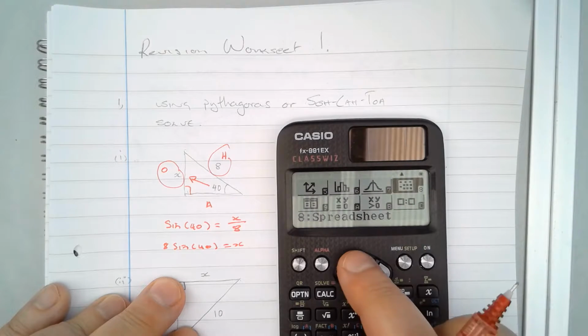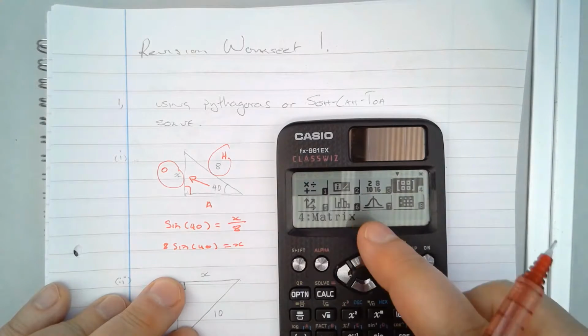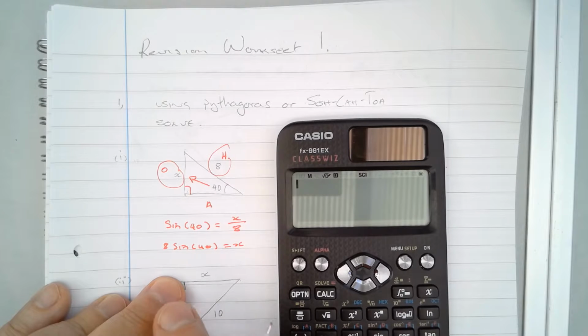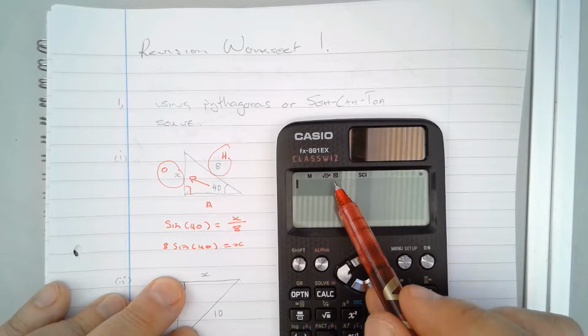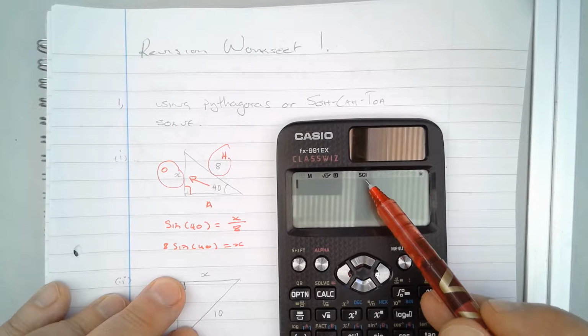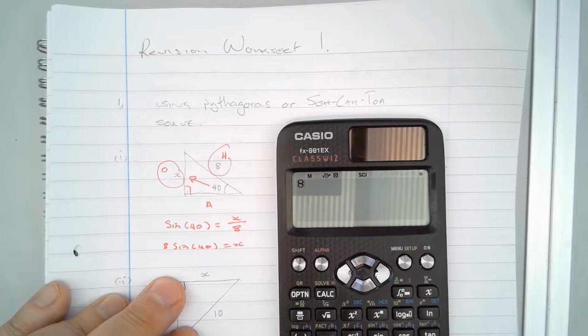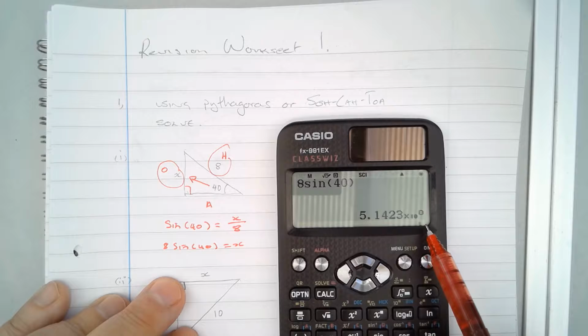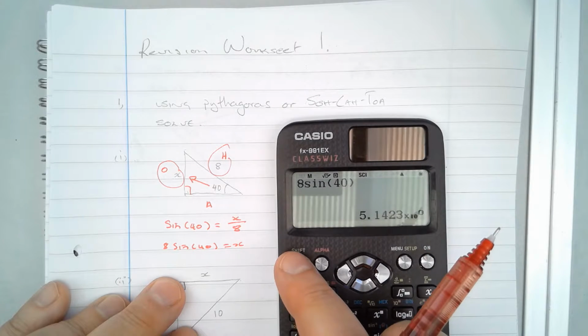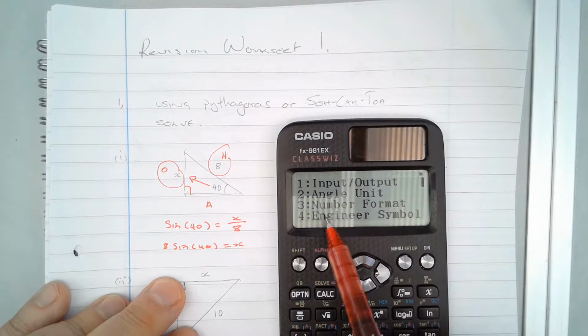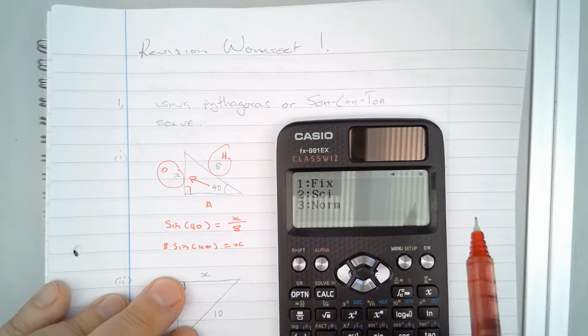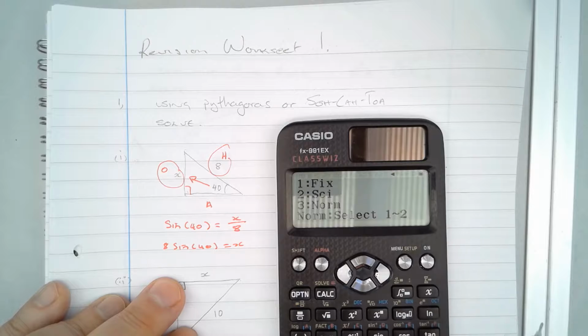When you're using these new calculators, you want menu, 1. By the way, I'm just going to check it's in degrees. Another class I was doing standard form, and you can see the symbol there looks like that, so it's going to go wrong for me. So 8 sine 40, and it's giving me standard form. Well, I don't want it in standard form, so I'm going to go shift menu, number format is 3, and normal please, normal 1. Press equals, and now it fixes that for me.